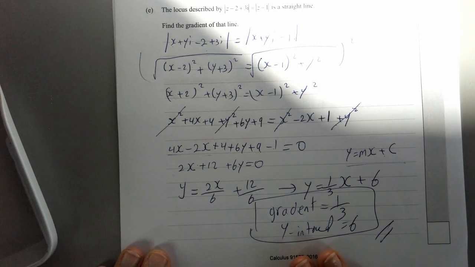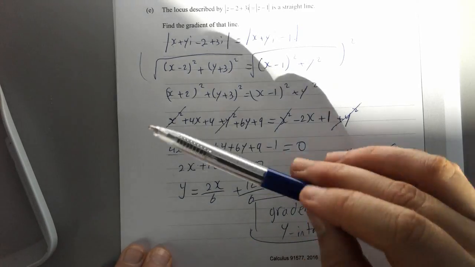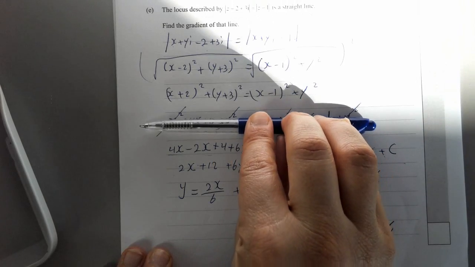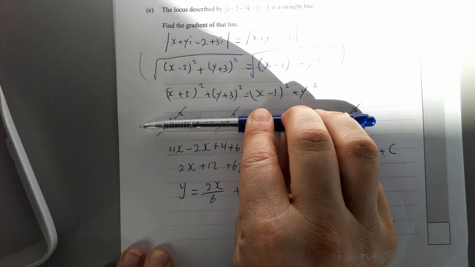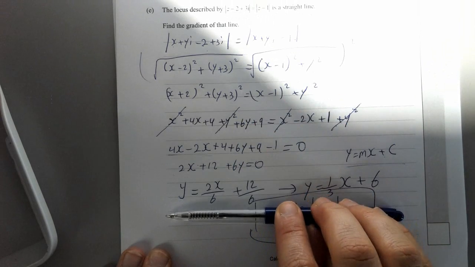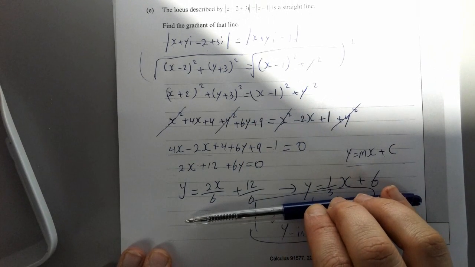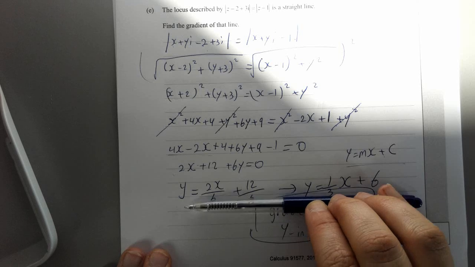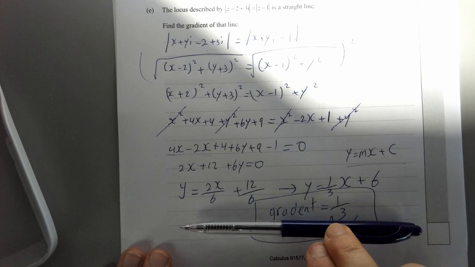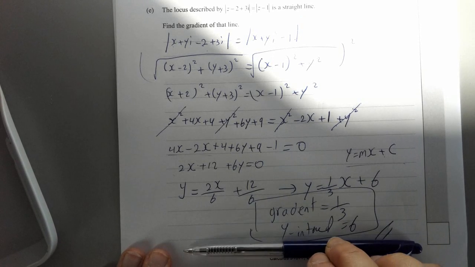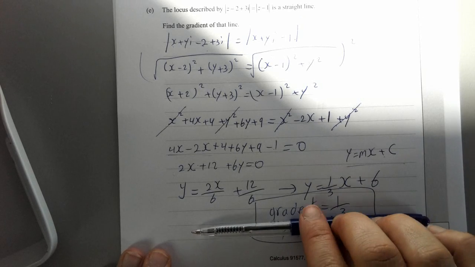And that's an excellence question. If you've done up to this bit here and you haven't expanded any further, that gives you a merit. If you finish it all but you haven't stated your gradient, that won't give you an excellence. You must state the gradient. The y-intercept is just an extra, but you must state the gradient.